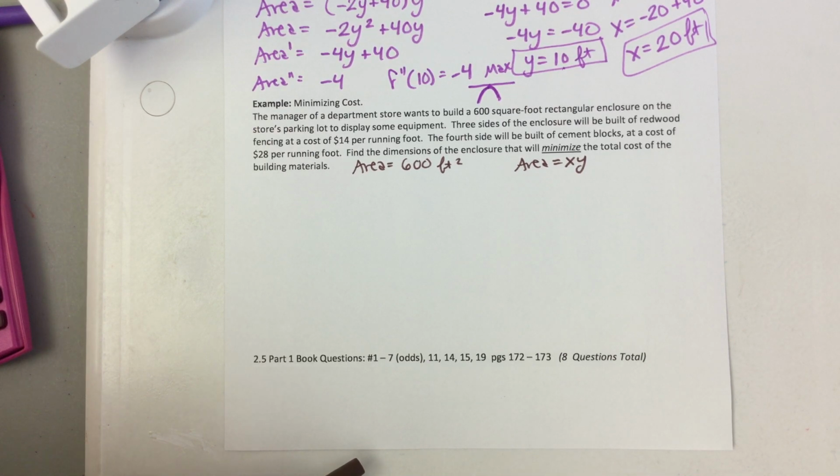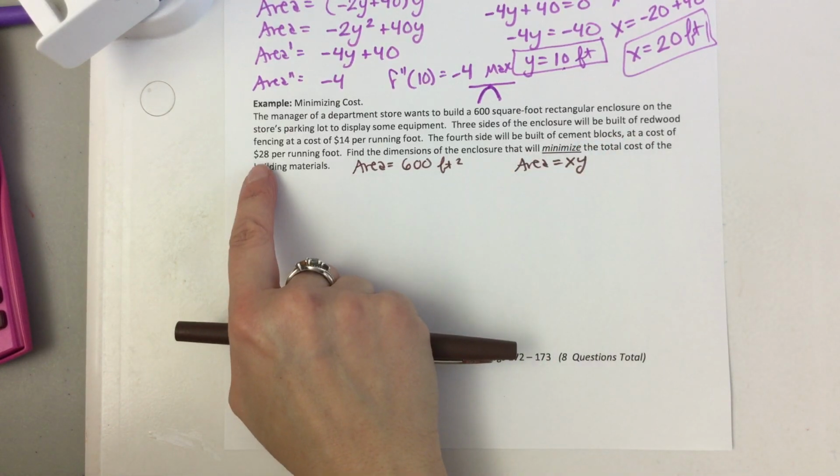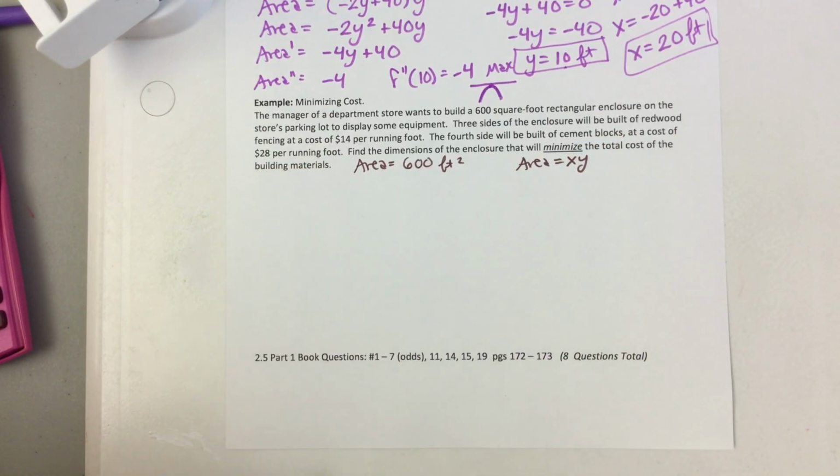Three sides of the enclosure will be built of redwood fencing, and that costs $14 per running foot. The fourth side is going to be built from cement blocks, because maybe that's right against the road or something. So the fourth wall uses cement blocks, and it's spendier, $28 per running foot. Find the dimensions of the enclosure that will minimize the total cost. So this time, they want to do this as cheaply as possible.